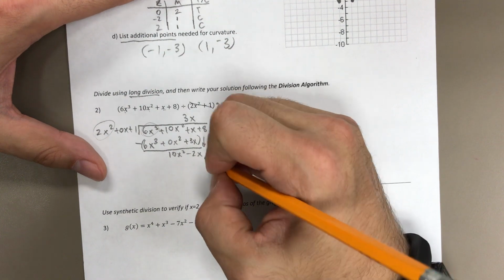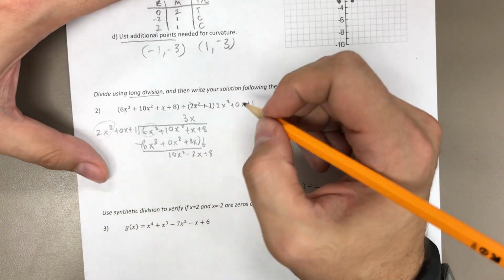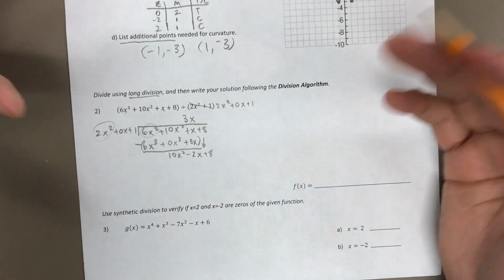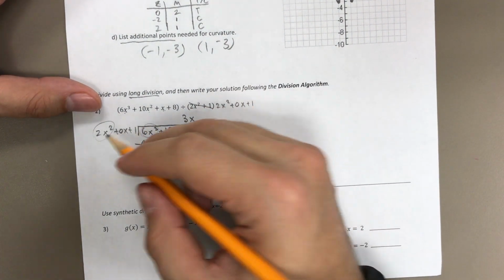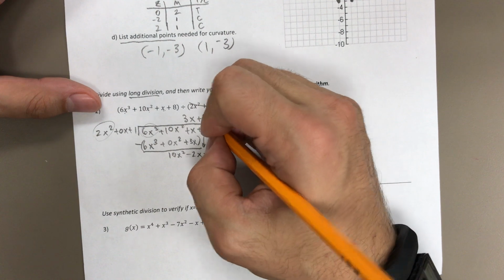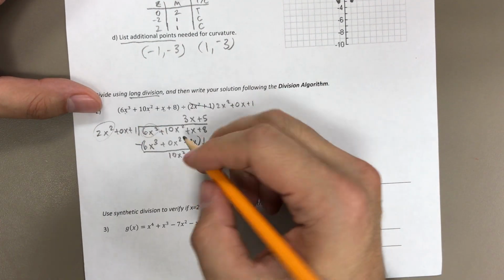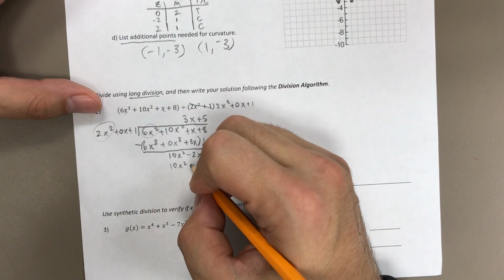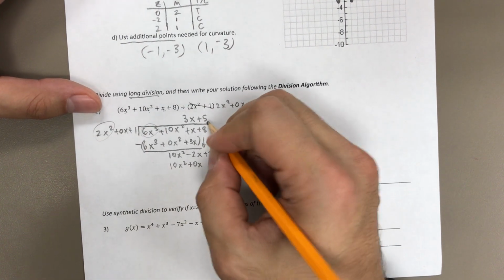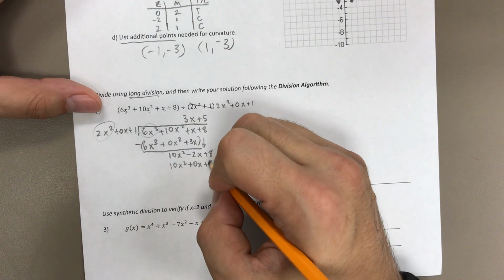Now I drop down a plus 8. That's my next term. All right, now I start the whole process over again. I want to make this 2x squared look like 10x squared. So I multiply 2x squared by 5, so I put a plus 5 up there. And 5 times 2x squared is going to give me 10x squared. 5 times 0x is going to give me, again, just plus 0x. 5 times 1 is going to give me a positive 5.